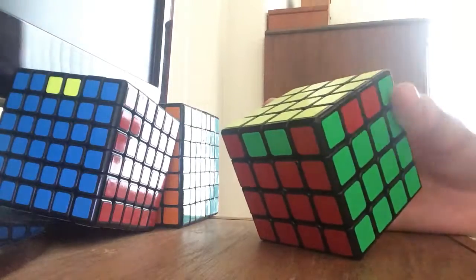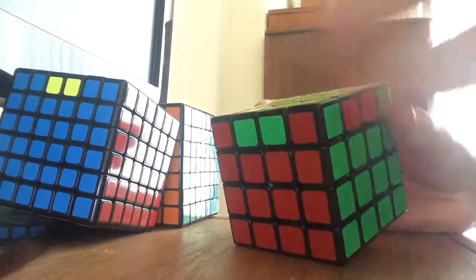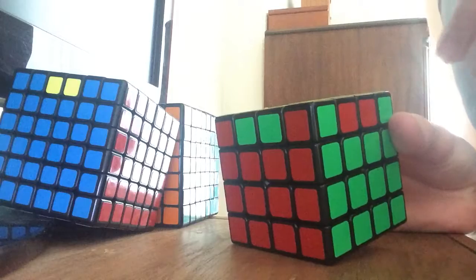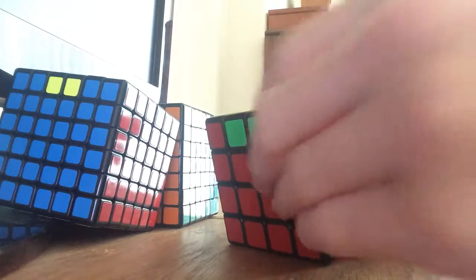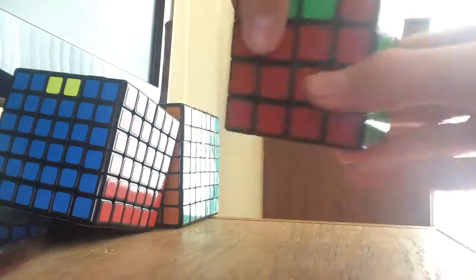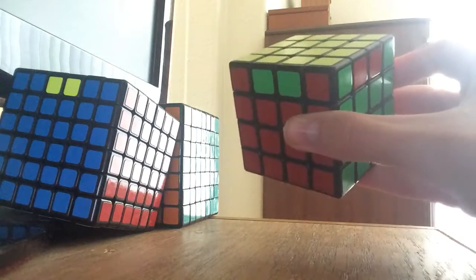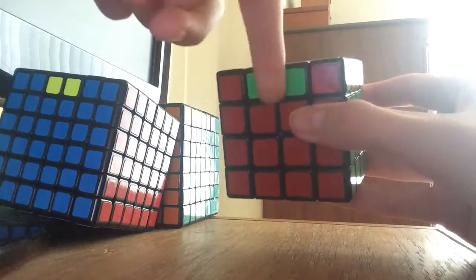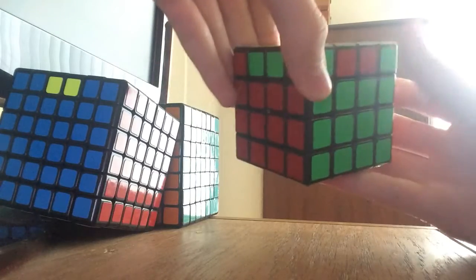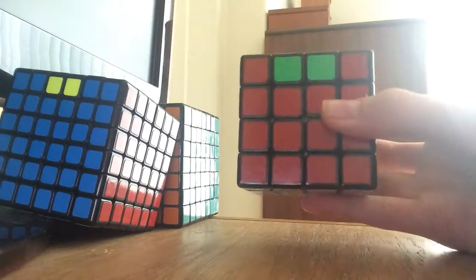The algorithm to solve this parity: have one of the edges facing you, and the other one facing out to the right, and you want to do this.